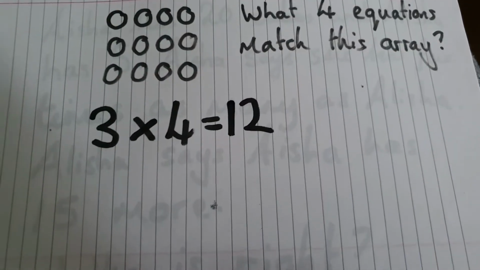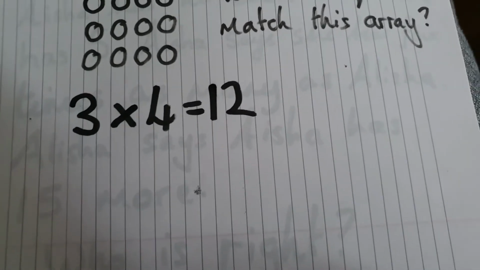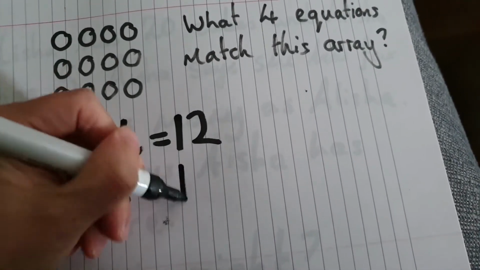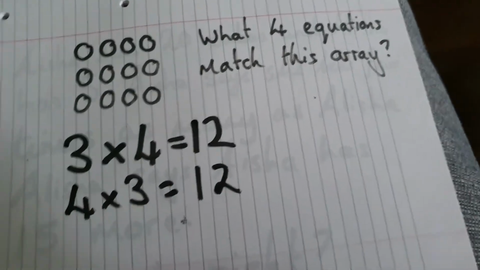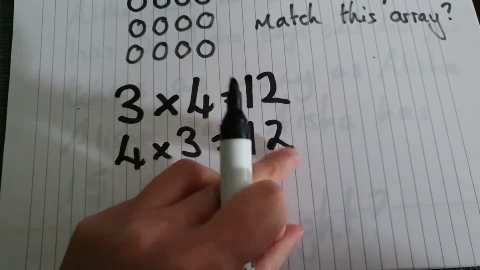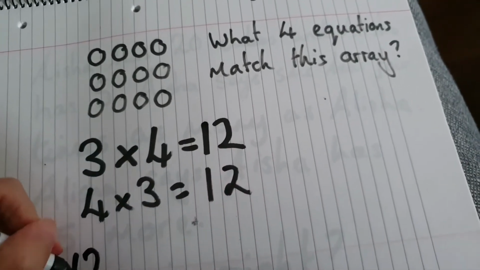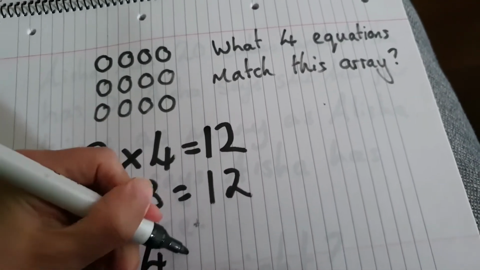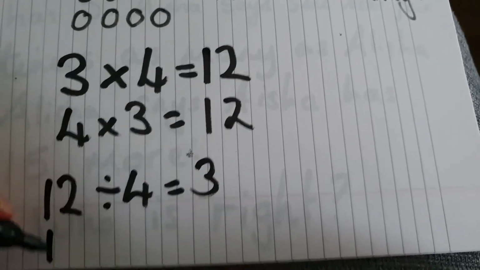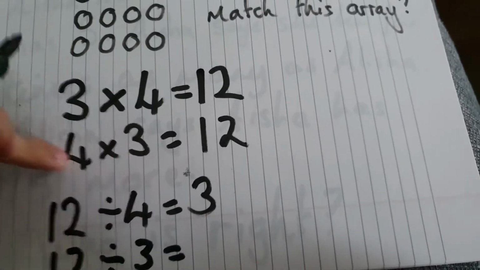I also have, because of the commutative law, another equation. I can just simply swap the 4 and the 3, and the answer would still be 12. 4 multiplied by 3 is 12. Now, finally, I can use the inverse of each of these to show a division. So I could take the 12 from there, divide it by the 4, and get the answer 3. And I can take that 12 there, divide it by the 3, and get the answer of 4.